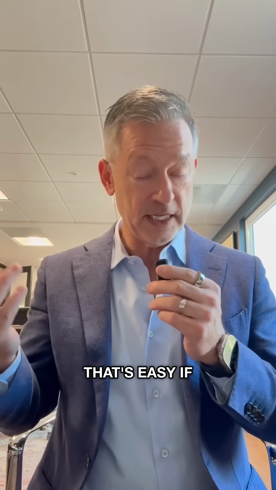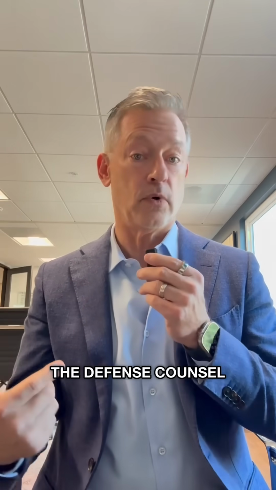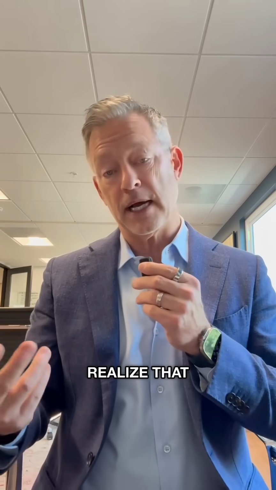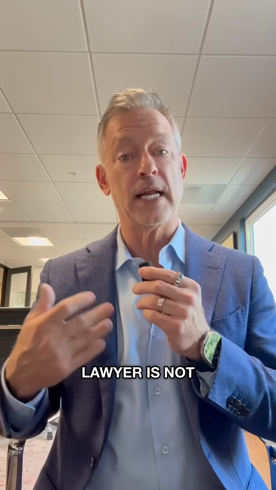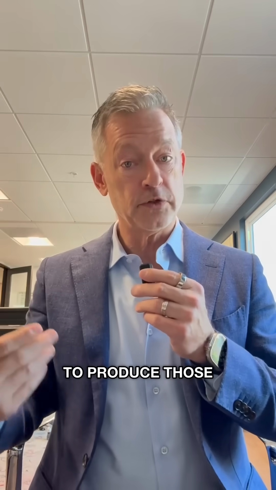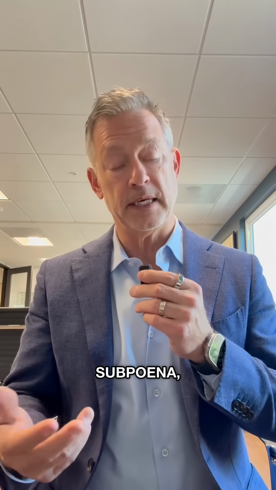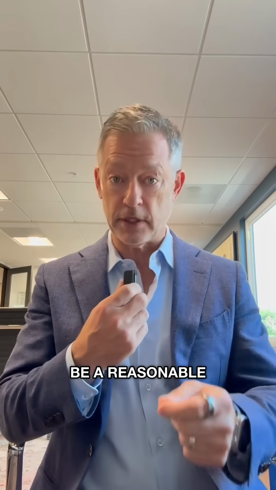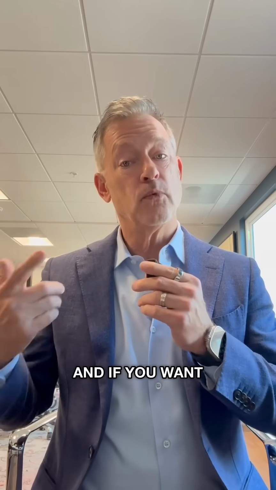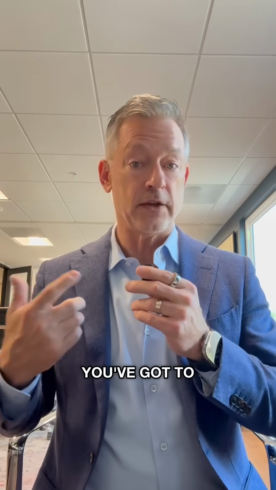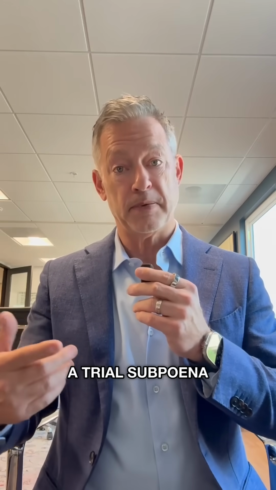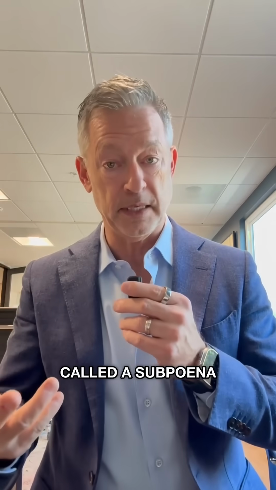Now that's easy if the defense counsel wanted those people to testify. Realize that if the defense lawyer is not going to agree to produce those people, you got to serve them with a trial subpoena, and that has to be a reasonable time. There's no set time. It's a lot of different factors. And if you want them to show up with documents, you've got to serve a trial subpoena with a check mark called a subpoena duces tecum.